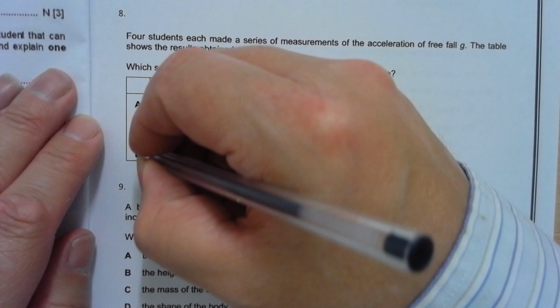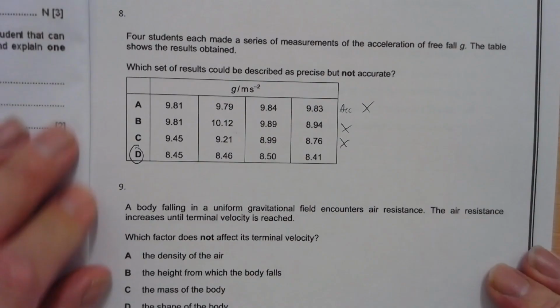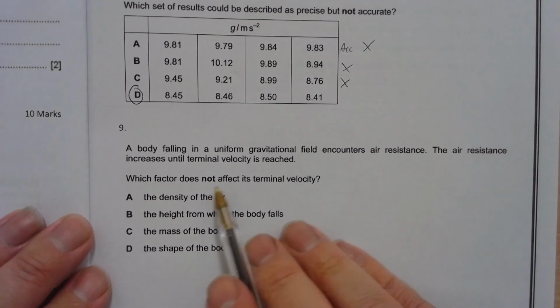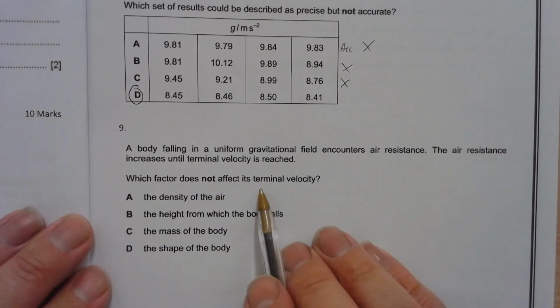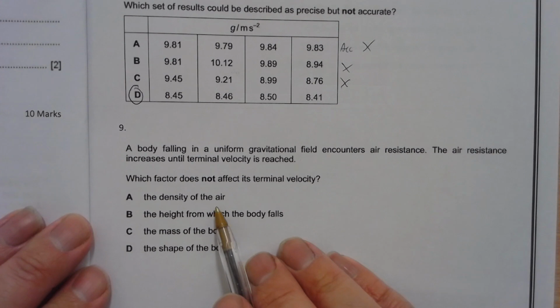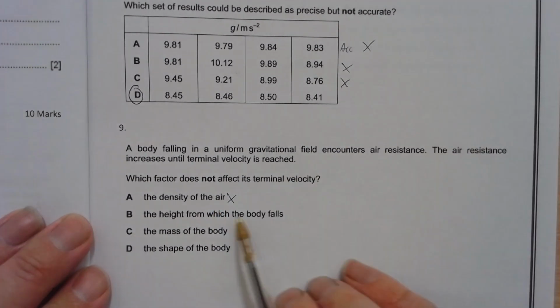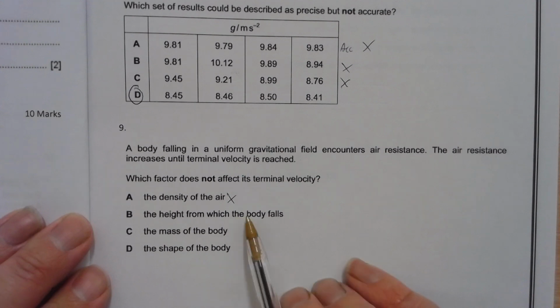And then number 9, we've got a body falling in a uniform gravitational field encounters air resistance. The air resistance increases until terminal velocity is reached. Which factor does not affect the terminal velocity? Well, the denser the air, then the lower the terminal velocity is going to be. Obviously, the more molecules to bump into. The height from which the body falls, well, the height does affect the density of the air itself, but only if you change it a lot.